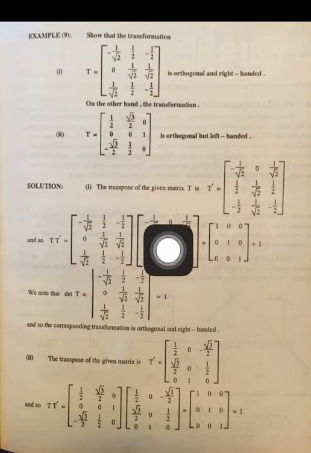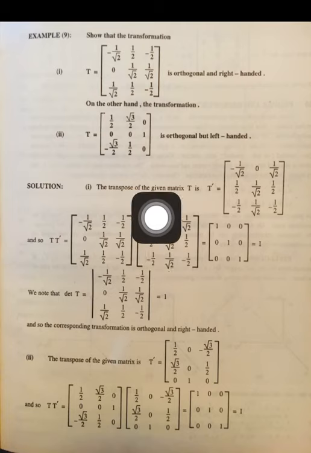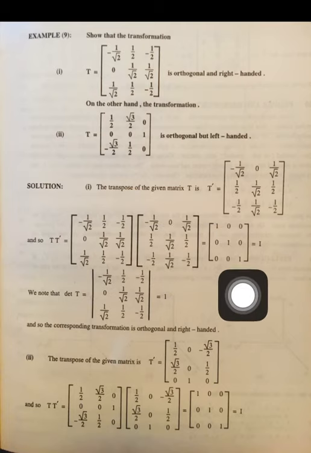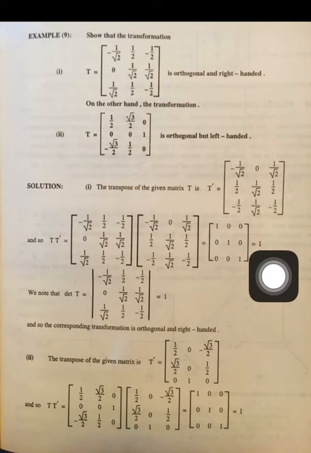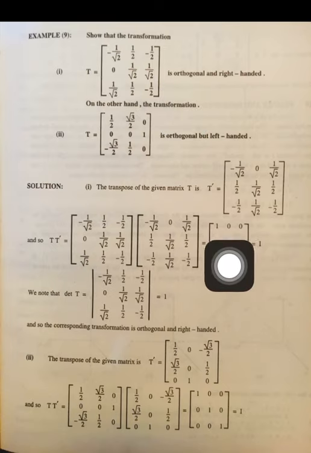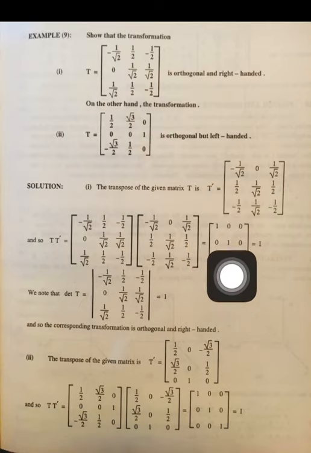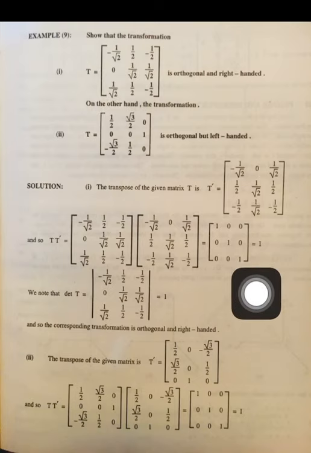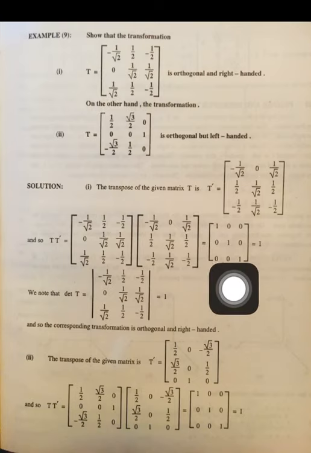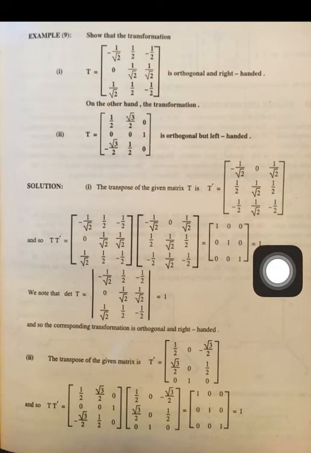Now, taking the product, if I multiply these two matrices, I get this identity matrix. So that means this T is orthogonal. But in some cases, if we don't have an identity matrix and there is some other diagonal matrix, then that means this T is not orthogonal. So here I have an identity matrix, which means this transformation is orthogonal.